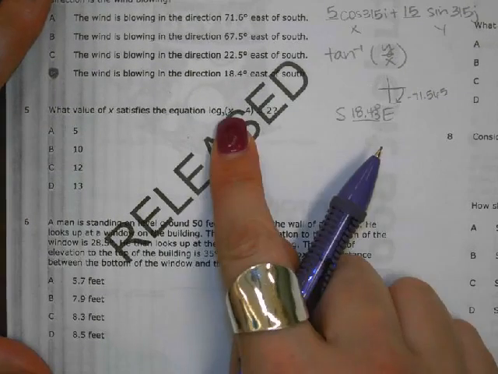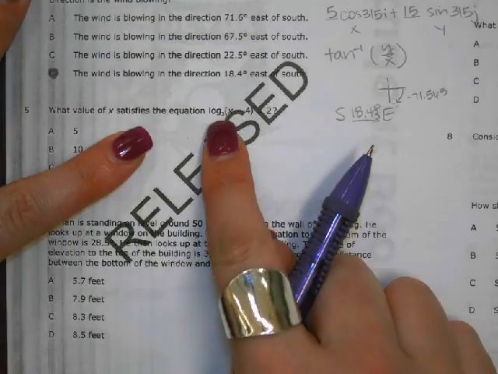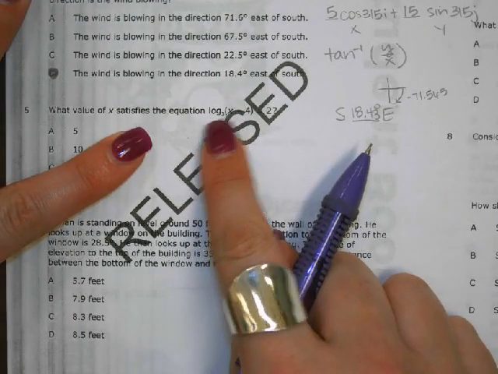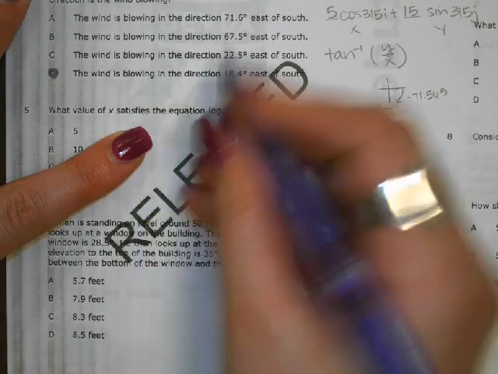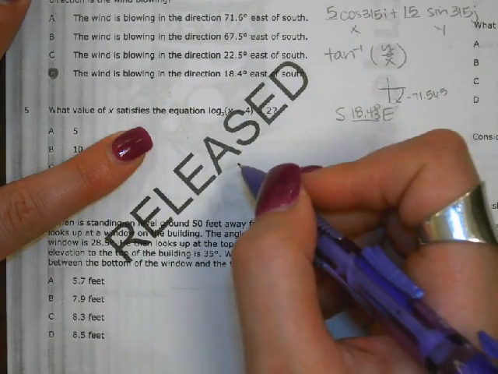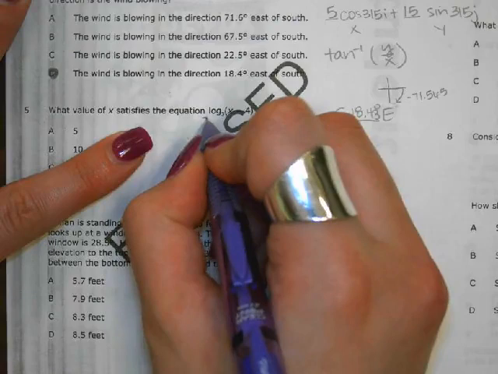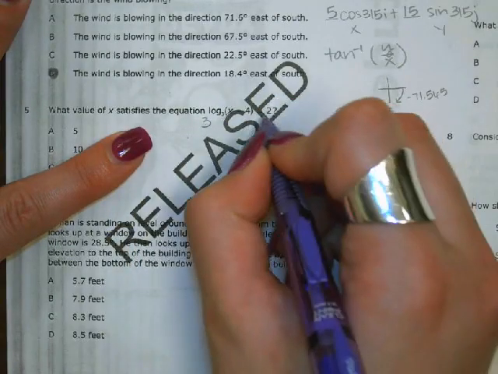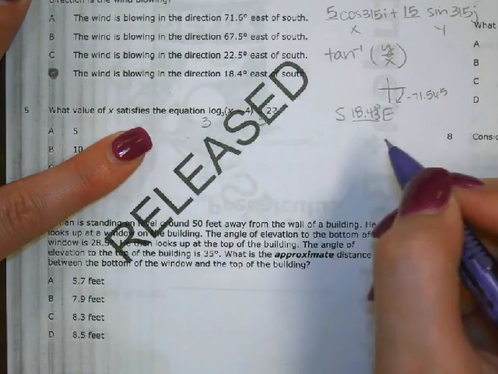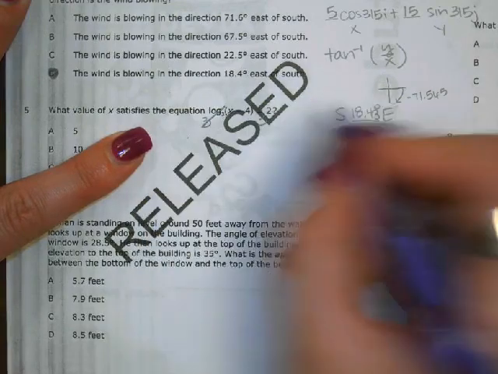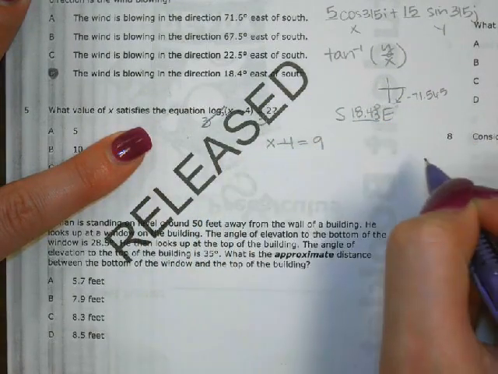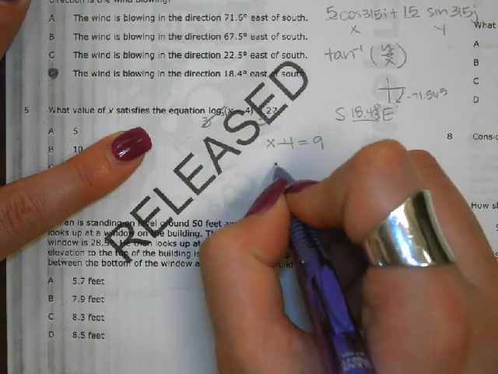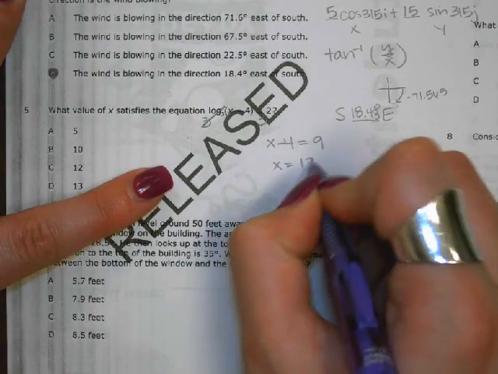All right, for question number 5, we have to solve the equation log base 3 of x minus 4 equals 2. And so what we're going to do is the opposite of log form is exponential form. So I'm going to say 3 to this exponent equals 3 to that exponent. And so these cancel, and I get x minus 4 equals 9. And then I can go ahead and add 4 over, and I get x equals 13.